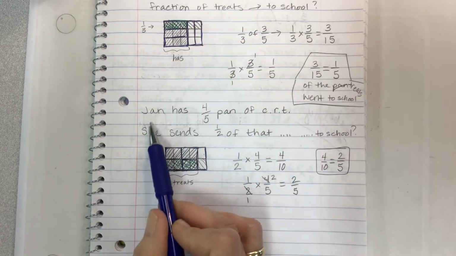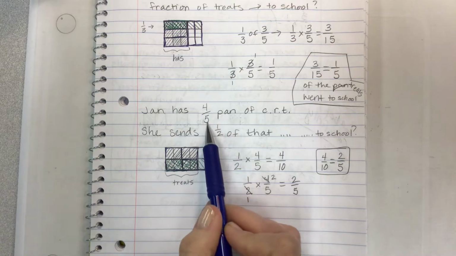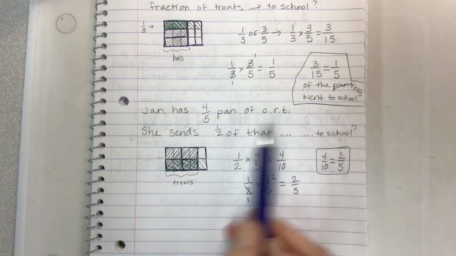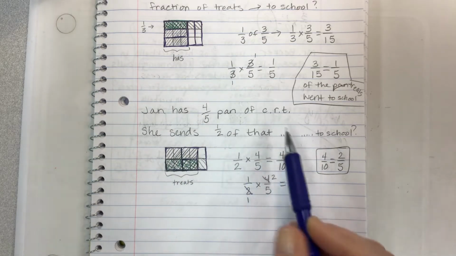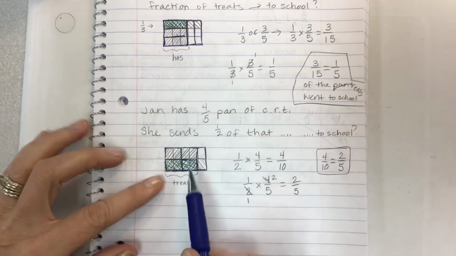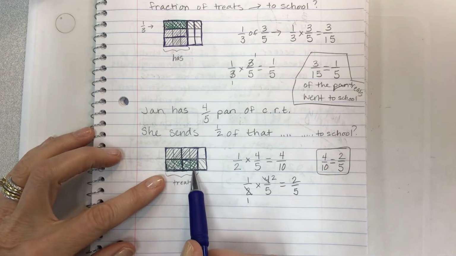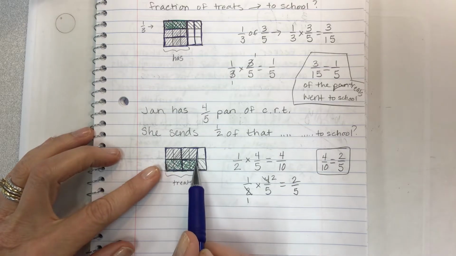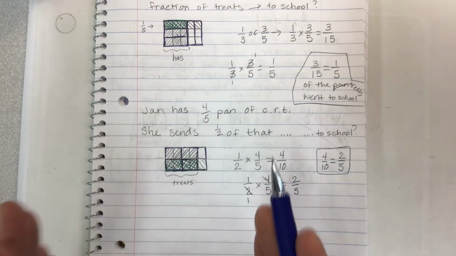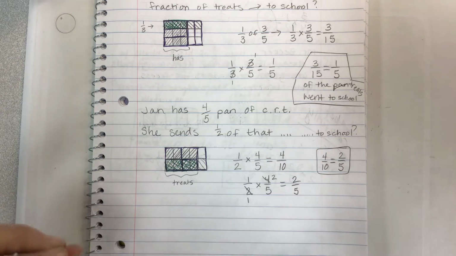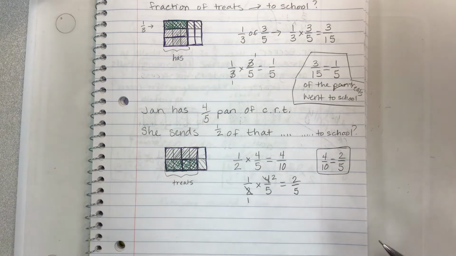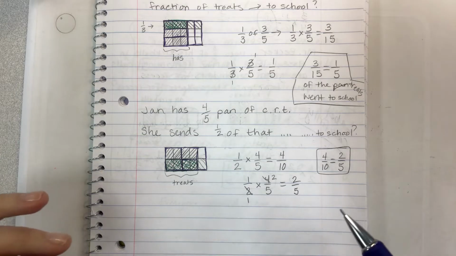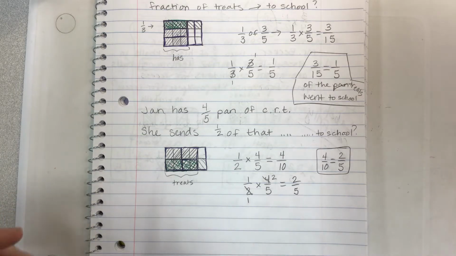So here's another one. Jan has 4/5 pan of crispy rice treats. She sends half of that to school. Same type of thing. Here our model looks a little different because we have 4 pieces out of 5 that are shaded this time, and then half of that. Now remember, the order of your fractions does matter a little bit here. Yes, you'll get the same answer, but there will be some word problems that will ask what comes first, because you're taking the piece of that, and what is the whole here?